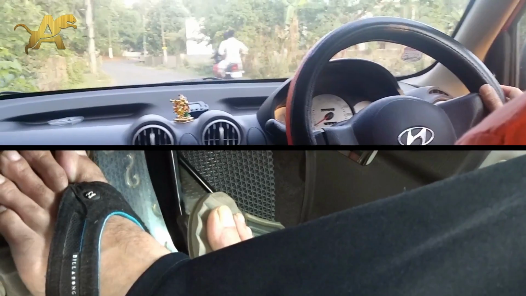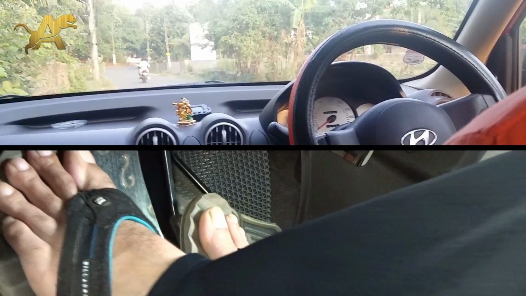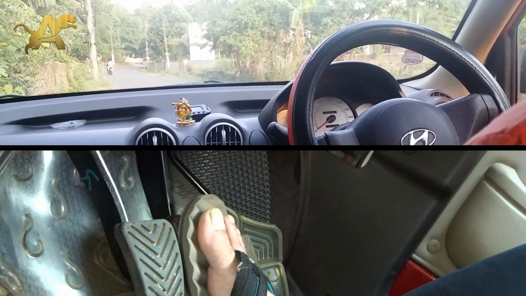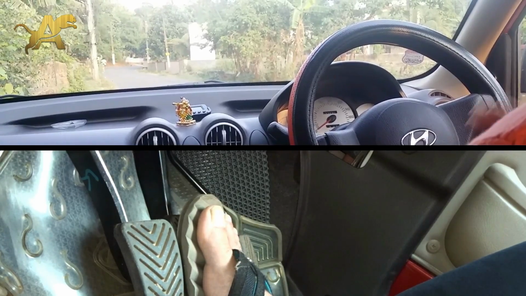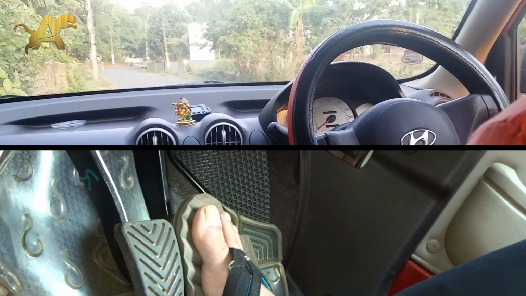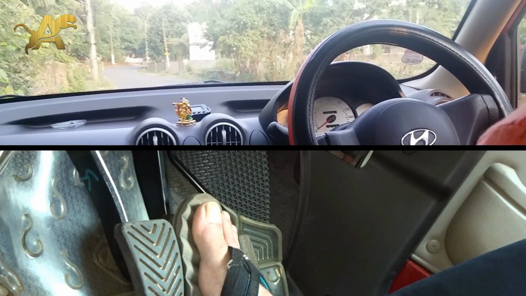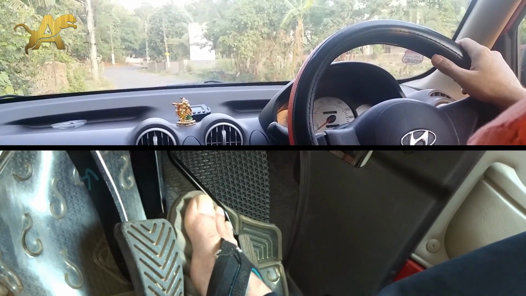Move your car to your left hand side, stop it. There we go, we've stopped the car. So I'm putting the gear in a neutral position. If your car is in a neutral position, always hold your brake, because you don't know if it is on an incline or on a decline, because there will be vehicles behind.